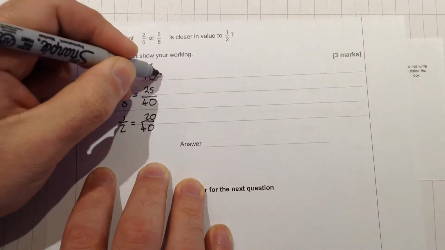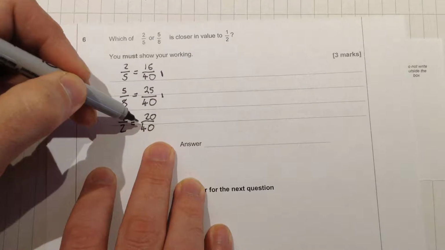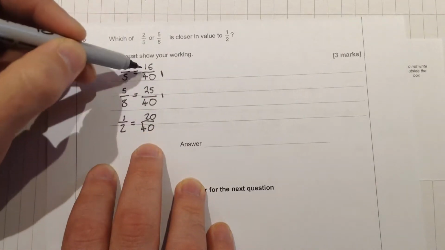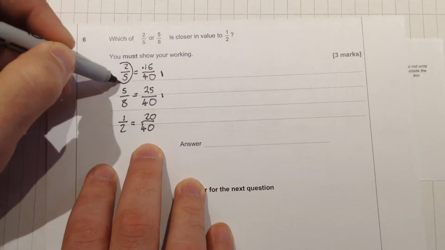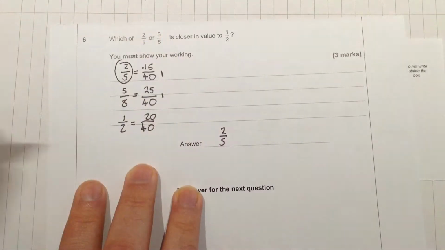And we are trying to find which of these two fractions is closest to 20 over 40. Well, this one is 5 away, this one is 4 away, so 2 fifths must be the one that is closest to a half.